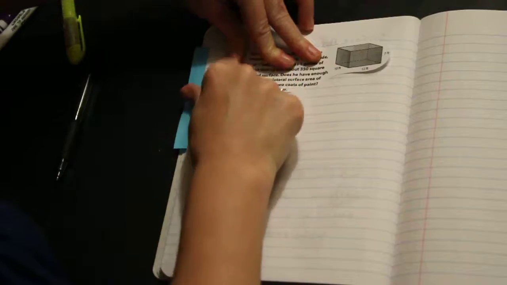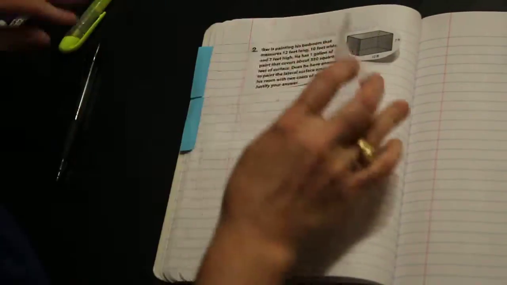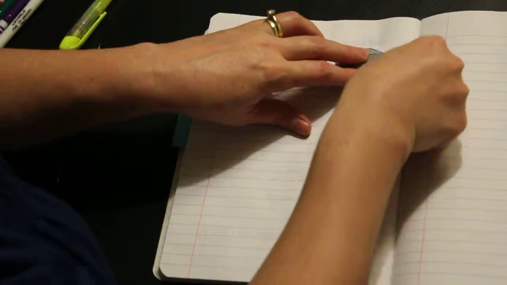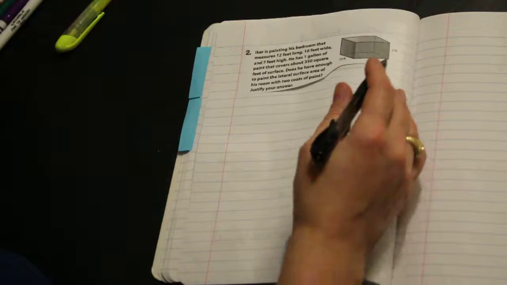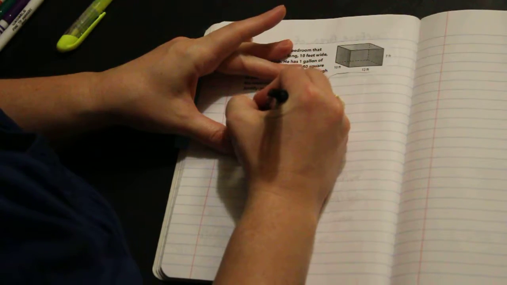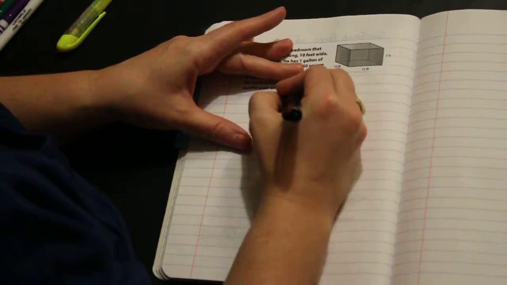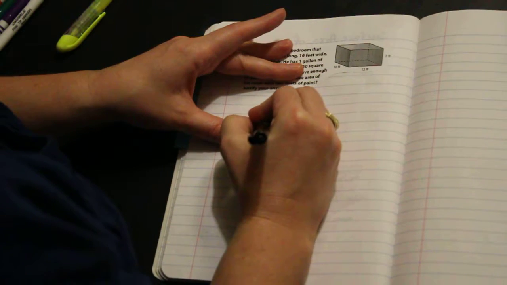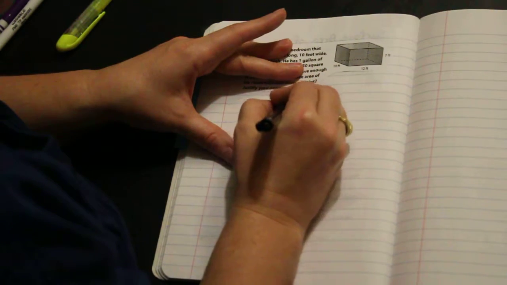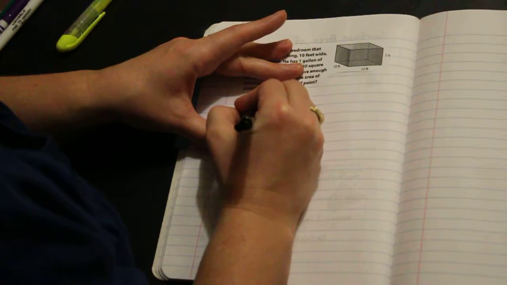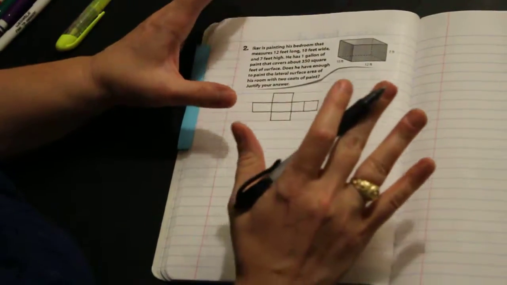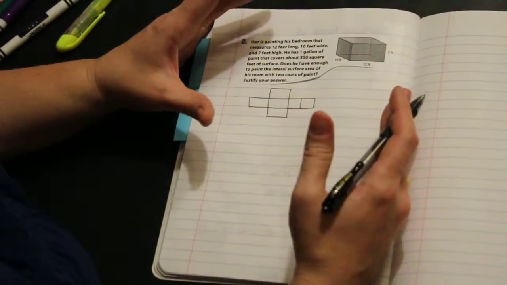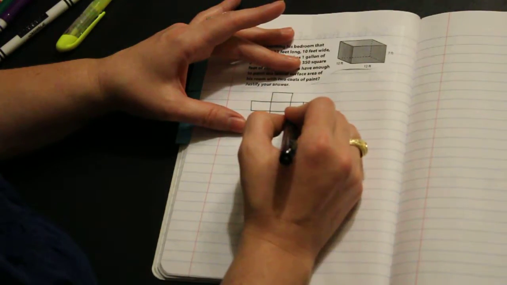Okay. This one's going to be a little bit tricky because we're going to have to draw our own net. So let's unfold this box into a net. Now the nice thing about rectangular prisms is all the nets really look the same, which is convenient. Here, let me just do it that way. Now this obviously is not to scale because I'm going to have these lengths the same as that.